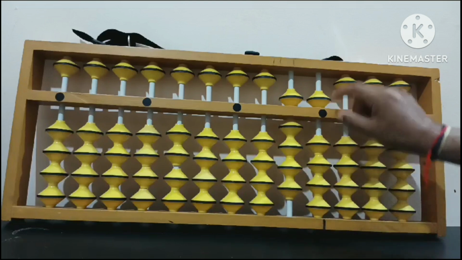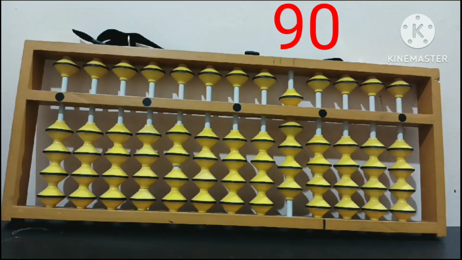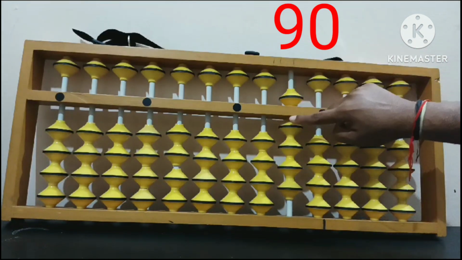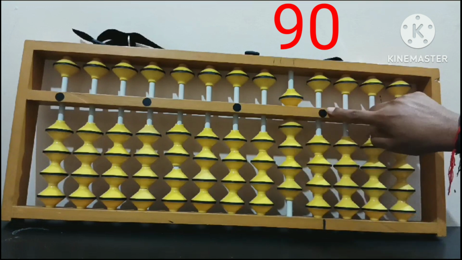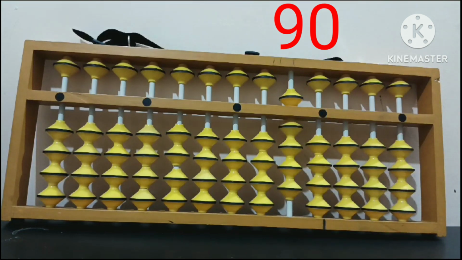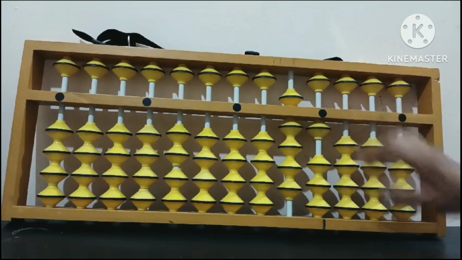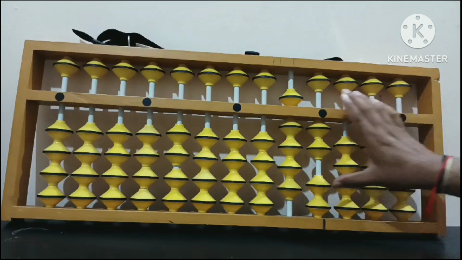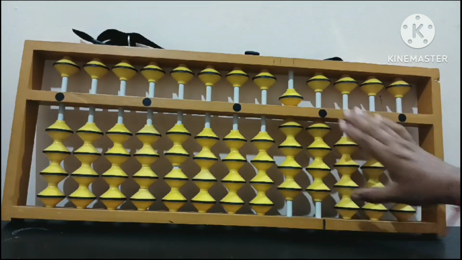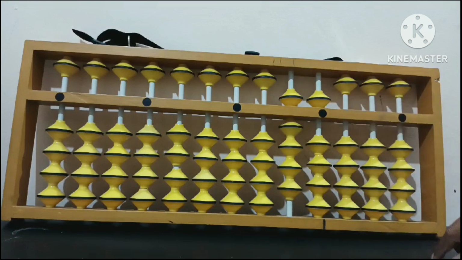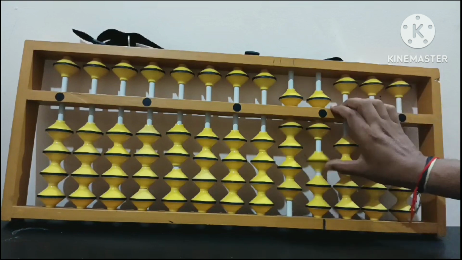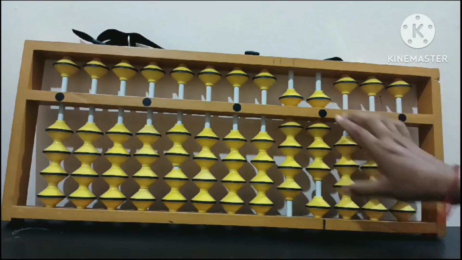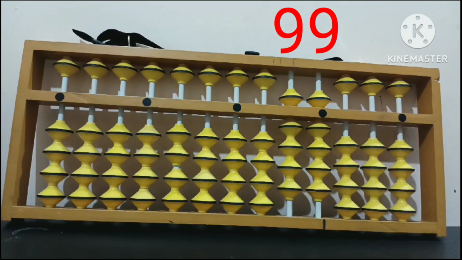For 90, add 1 to the tens rod and remove all beads from the ones rod. 90, with 0 in the ones rod. 91, 92, 93, 94, 95, 96, 97, 98, 99.